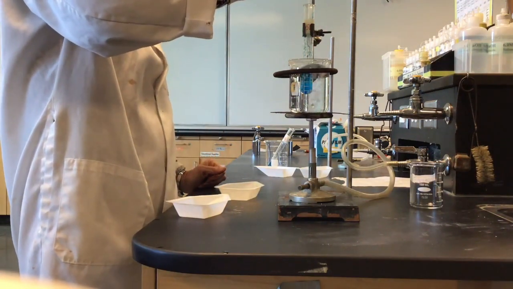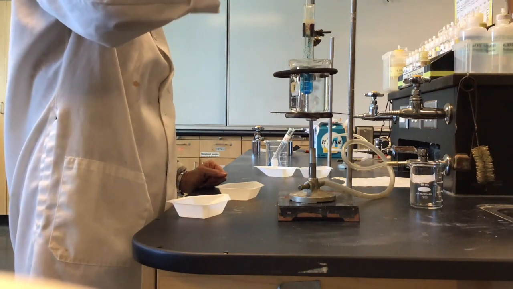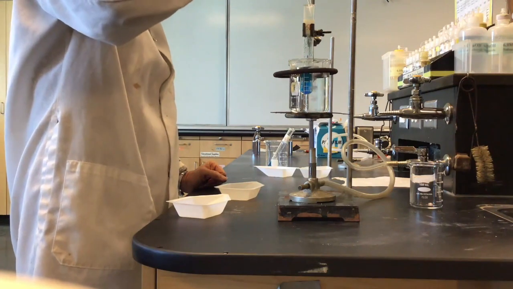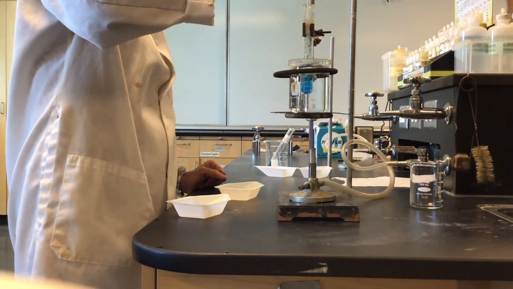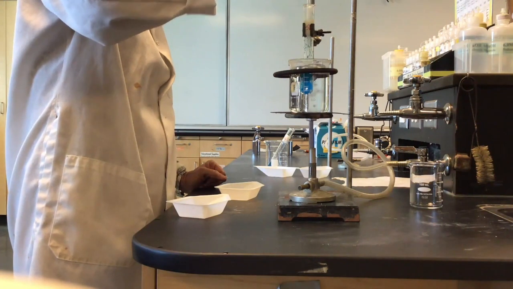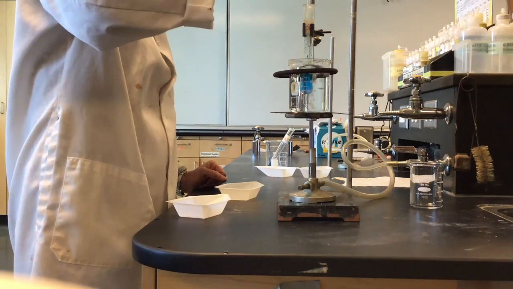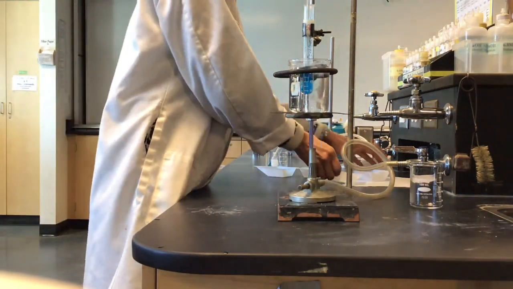You can see that a little bit of it's sort of sticking to the sides. I'm just going to use my stir rod to push down any of that copper sulfate that might be stuck on the sides. You also want to be careful not to spill any of it in the water, because we can't account for that mass when we're trying to determine the mass that actually dissolves in the water. And it looks like number 5 dissolved pretty easily as well.